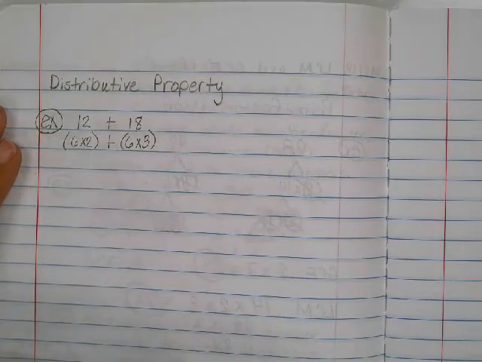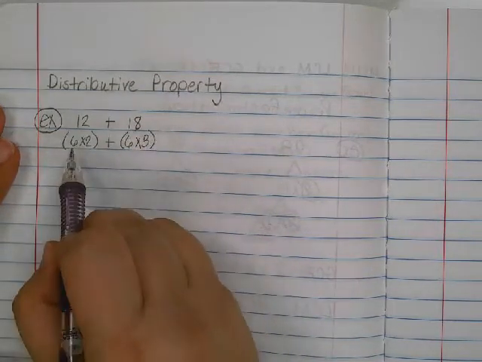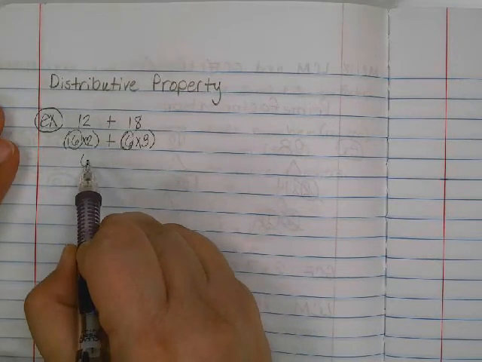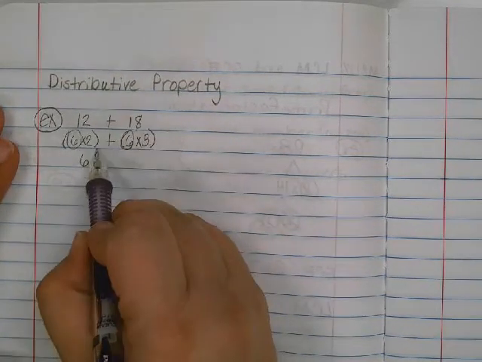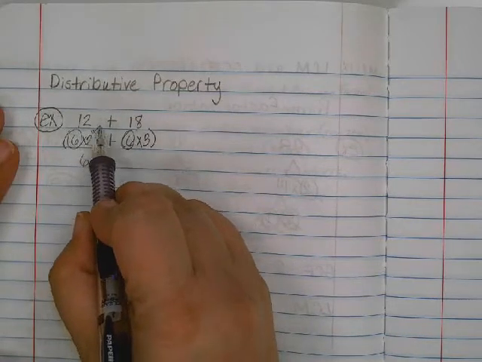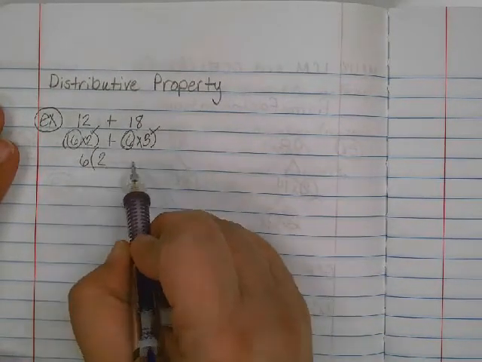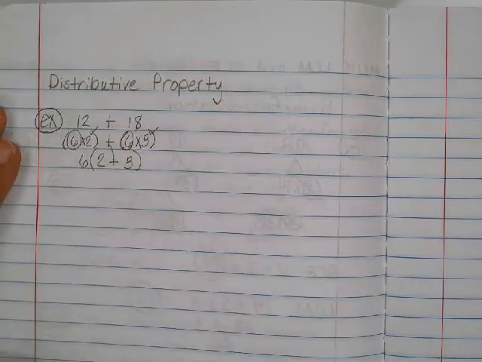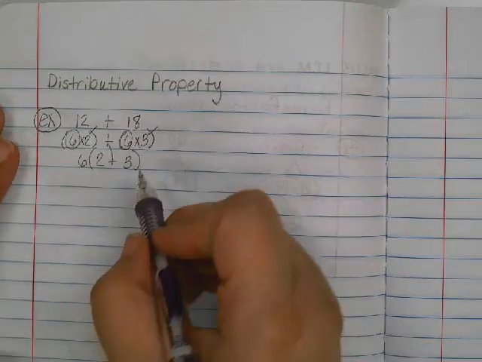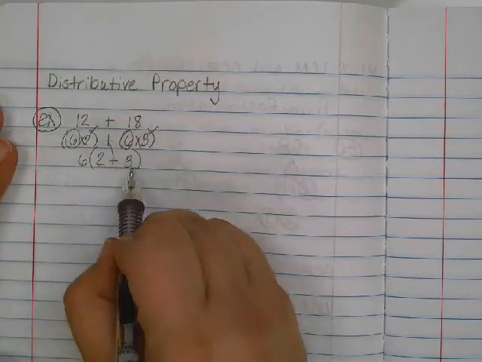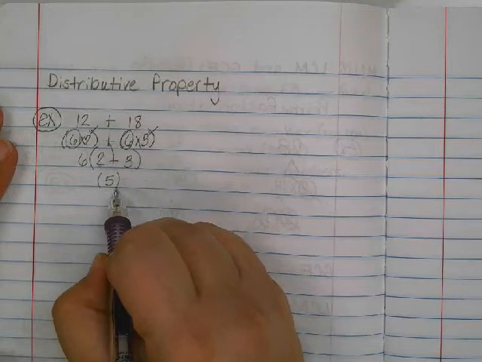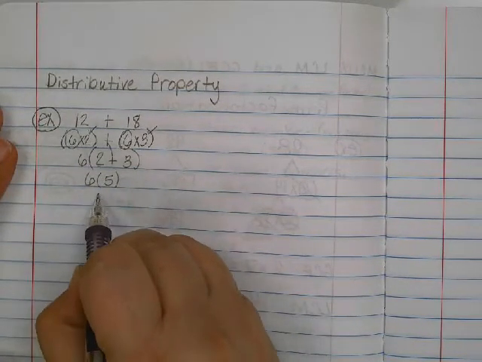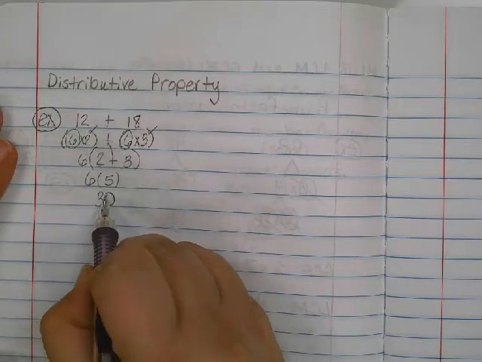The number that is included in both of these that's common is the 6. So I'm going to write it on its own. Then in parentheses, I'm going to keep my 2 and keep my 3, 2 and 3. And I'm going to add that plus sign in here. And then I'm going to do 2 plus 3, which gives me 5, times 6. Remember, parentheses means to multiply, so 6 times 5 is 30.